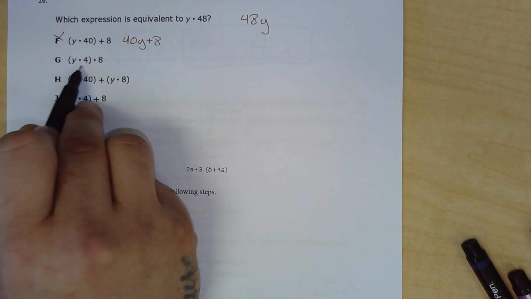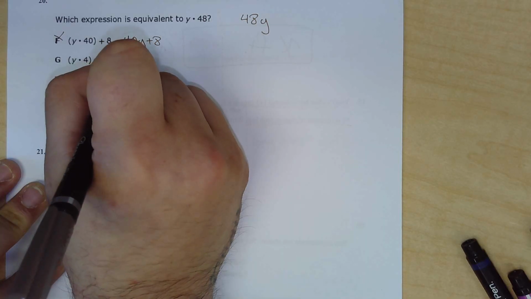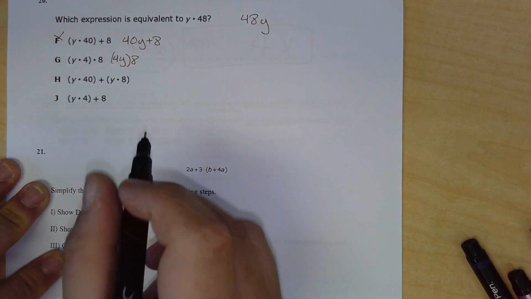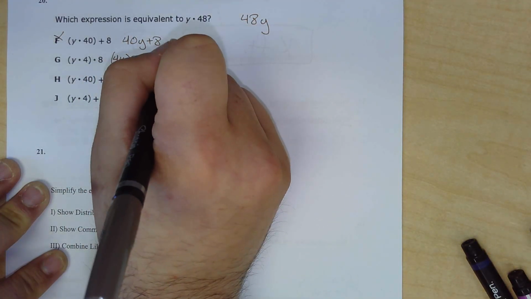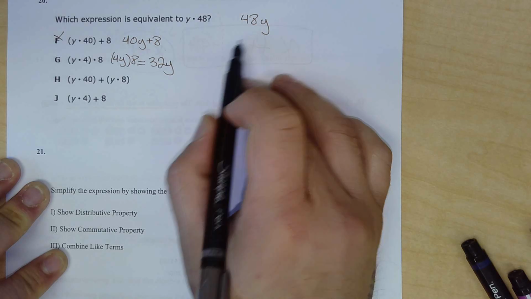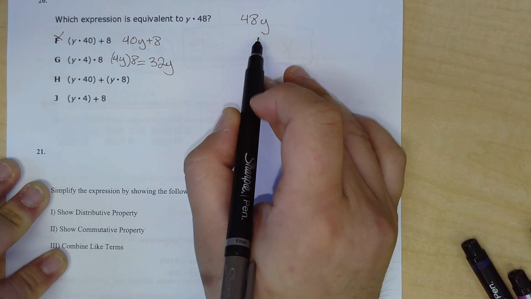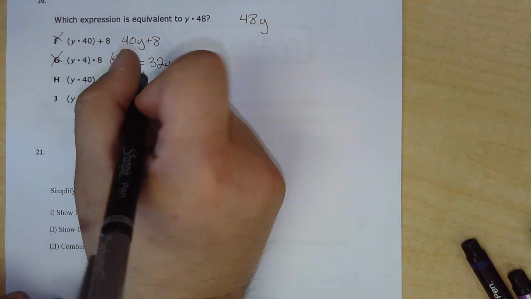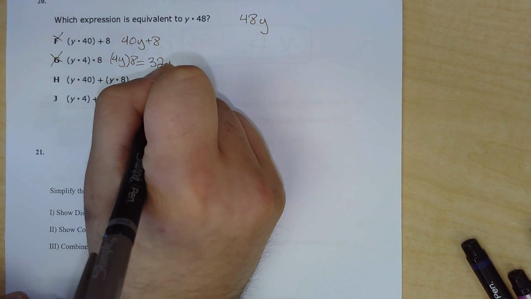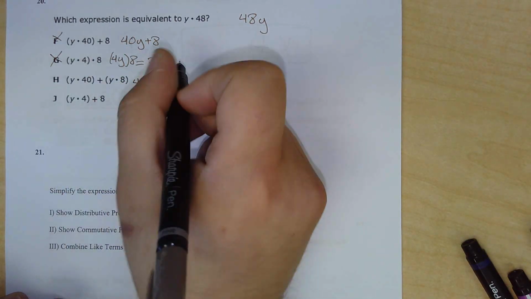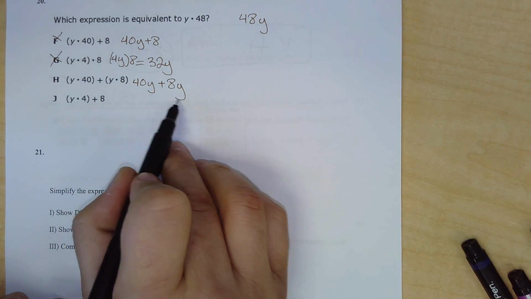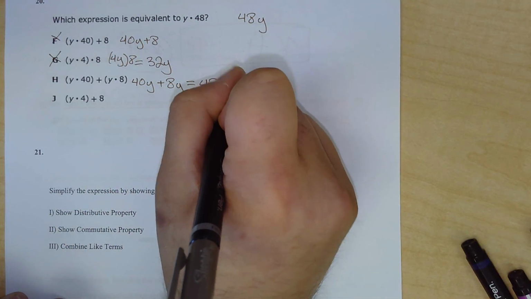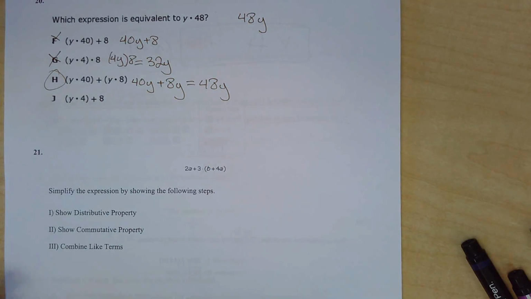G, parentheses, we do 4 times y, which is 4y, but on the outside of those parentheses, we still have 8. So that will be 8 times 4y, which gives us 32y. These are clearly not the same numbers. So G will not work. Y times 40, that's going to give me 40y, plus y times 8 will give me 8y. These are like terms. These I can combine. Boom. H is our answer.